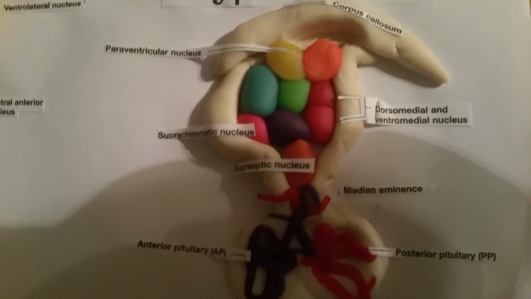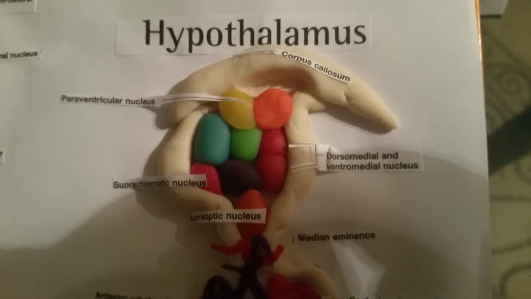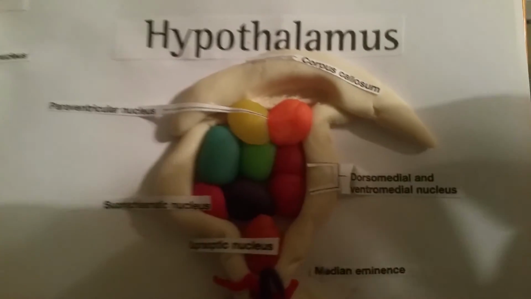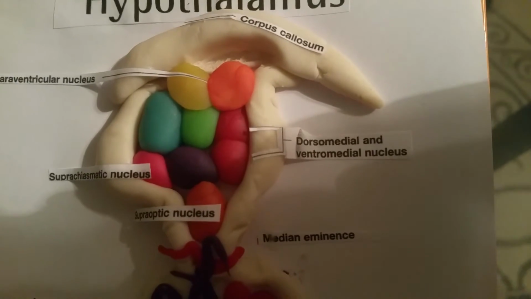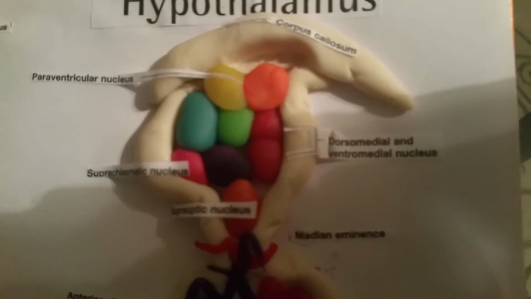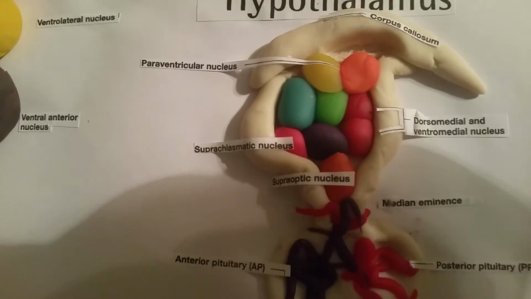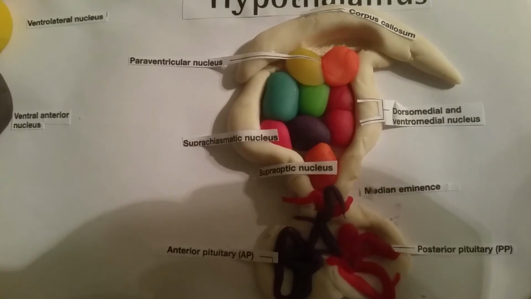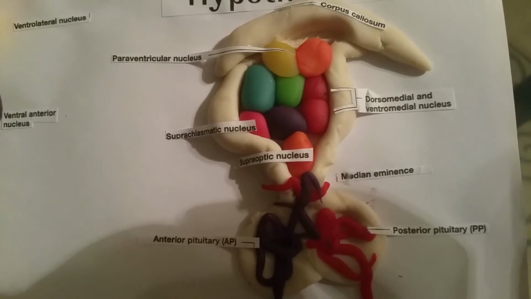Okay. And we have the dorsal medial and the ventral medial nucleus, which is concerned with the control of hunger and thirst. Okay. We have the suprachiasmatic nucleus, which is concerned with controlling the sleep and wake cycle.